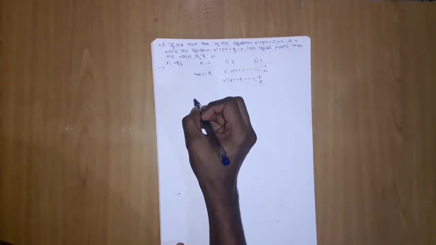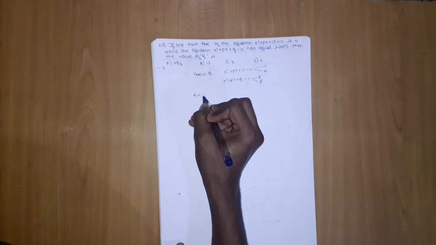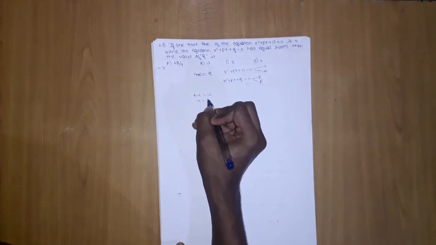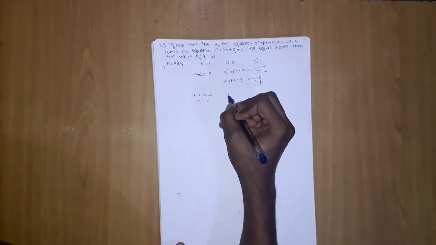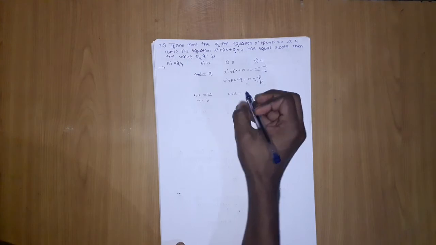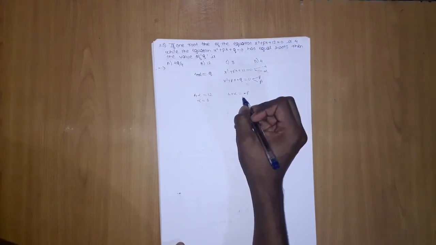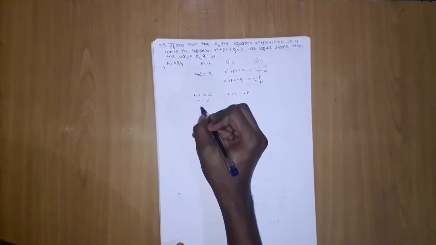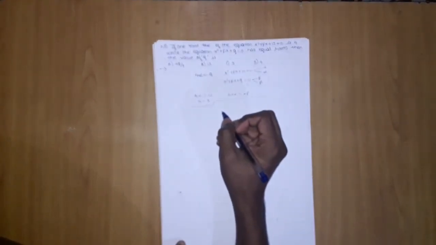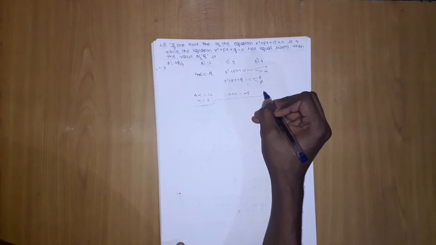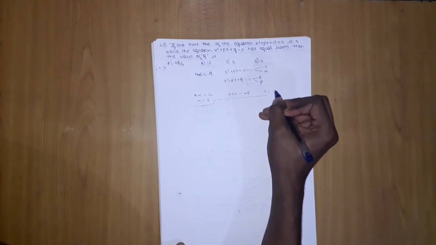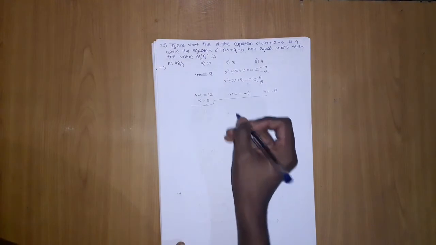Okay, now 4 into alpha will be 12, alpha equals 3, we got alpha. Now 4 plus alpha equals minus p. Now let's check on the second equation. Sorry, we know the p value, which will be 7. Okay, we got the p value, which is minus 7.